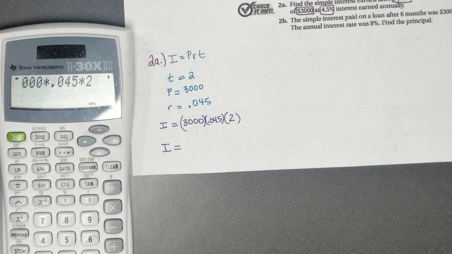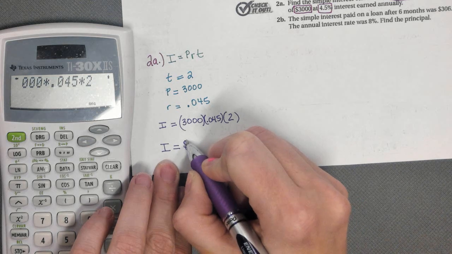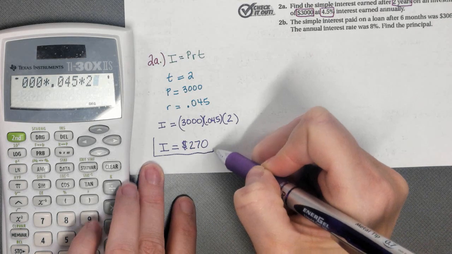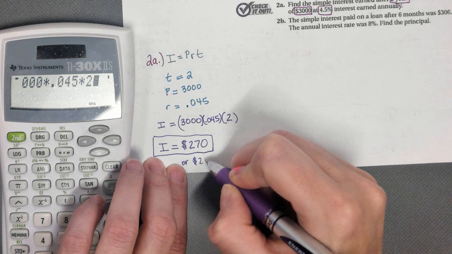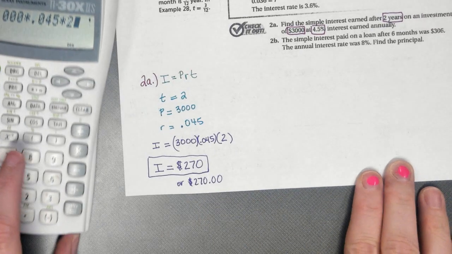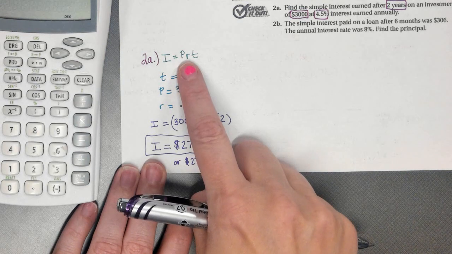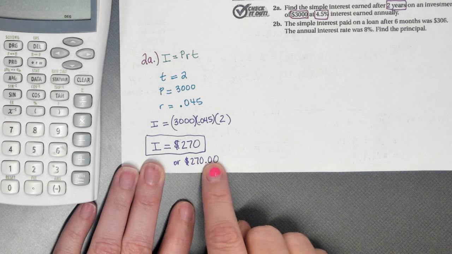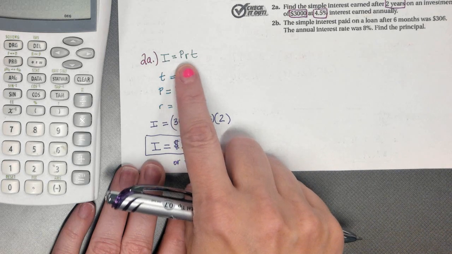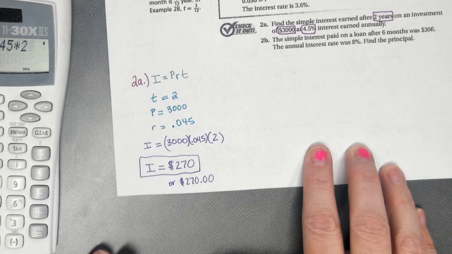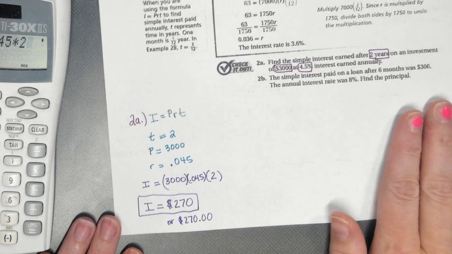Okay, and then Brian, whenever you get that, will you tell me what you got? I said, when you calculate that, will you tell me what you got? Yeah. And then when you're writing it as money, just put your money symbol in front. And again, if it's a whole number, you can write it as 270, or you can write it as 270.00. Okay, great. Now, when you have formulas, many times we plug things in and we calculate. Other times you're going to have to solve for one of the other variables, okay? So let's look at an example of that, and then we'll try it ourselves, okay?